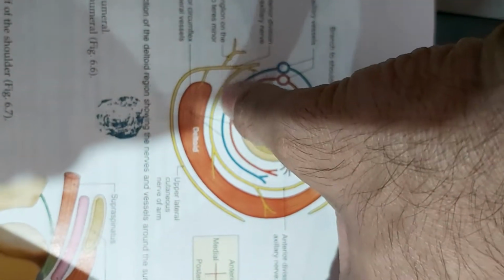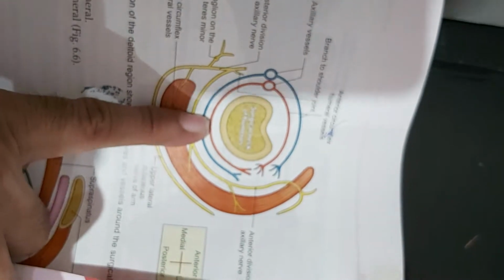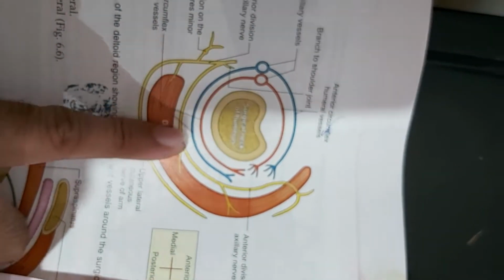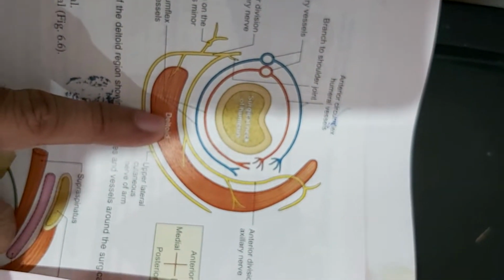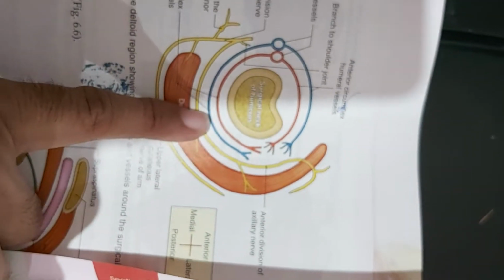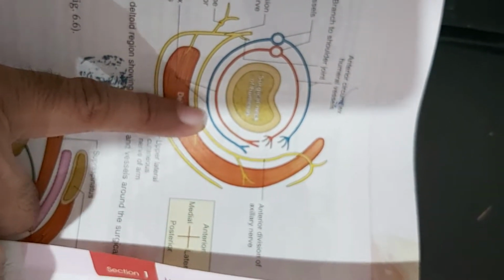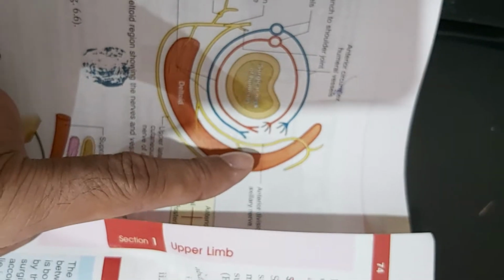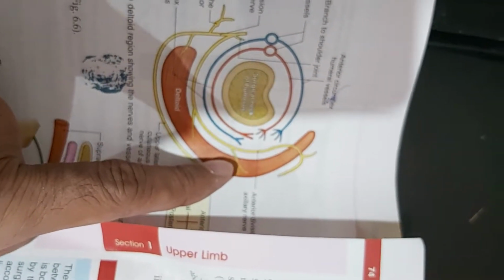The anterior branch, this one, is accompanied by the posterior circumflex humeral vessels. You can see in this diagram, these are the posterior circumflex humeral vessels. It winds down the surgical neck of the humerus deep to the deltoid, reaching almost up to the anterior border of the muscle. It supplies the deltoid and the skin over it.